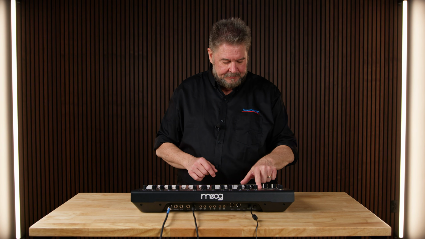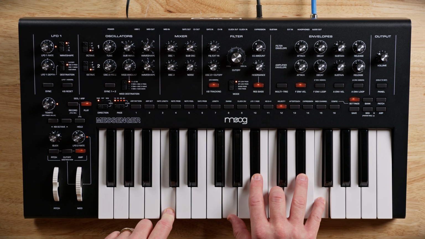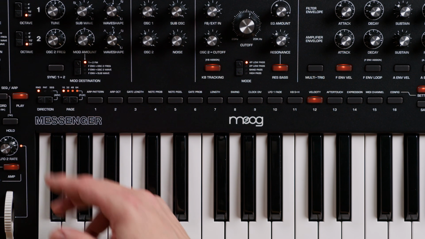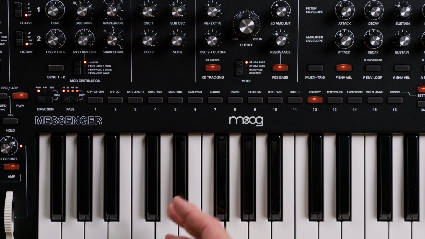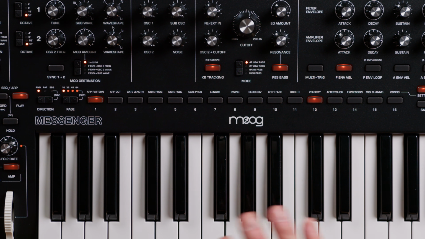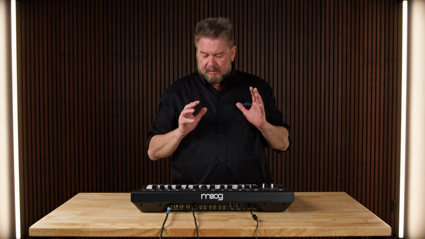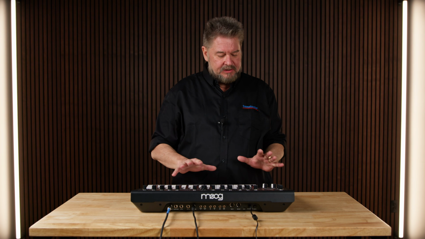There's also random. And you have lots of controls over octaves, gate length, note probability, your note pool, gate probability, length, swing, clock division. A lot of ways to make the arpeggiations interesting.